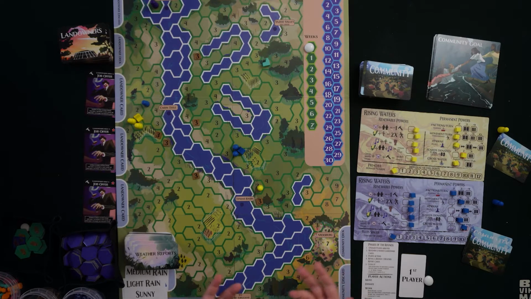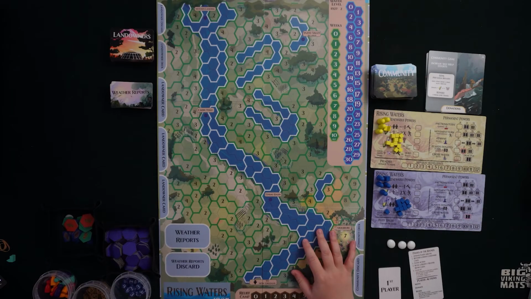And that's setup. We're ready to begin play. But first, let's go ahead and take a look at the setup for 1927. All right, so now let's talk about the setup for the 1927 scenario of Rising Waters.